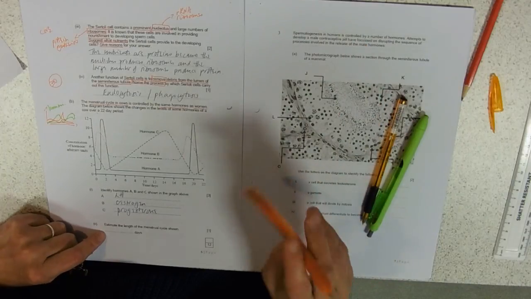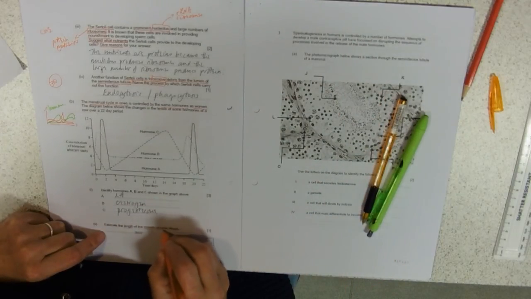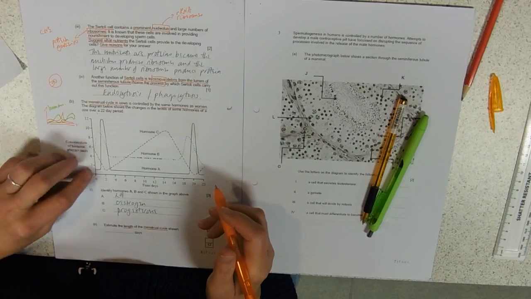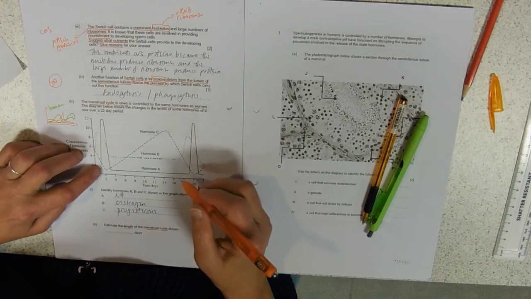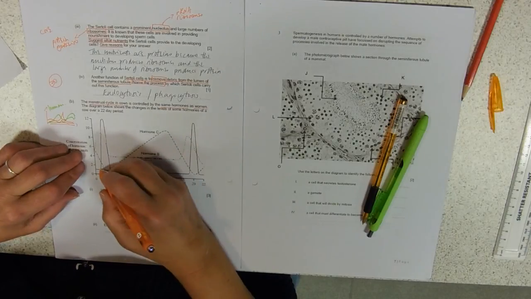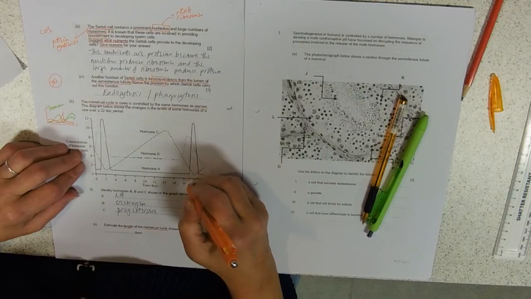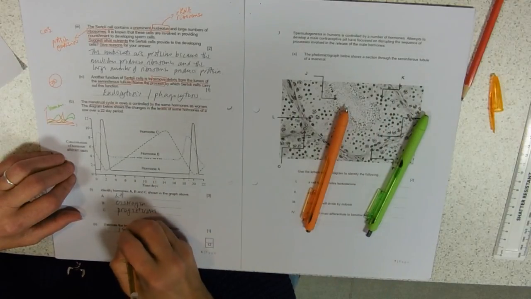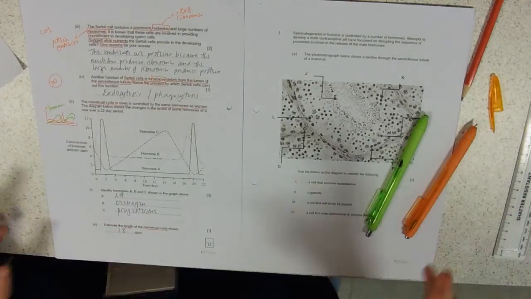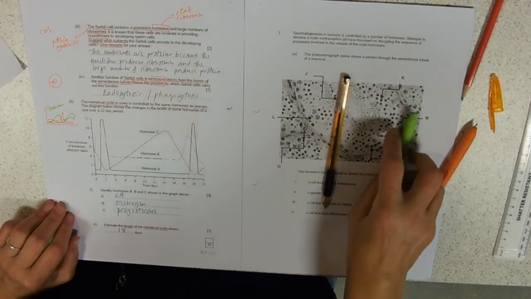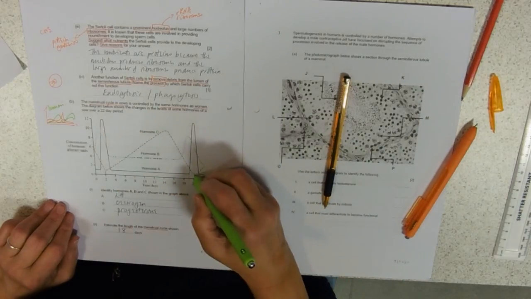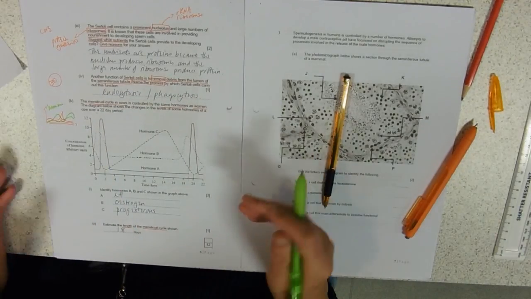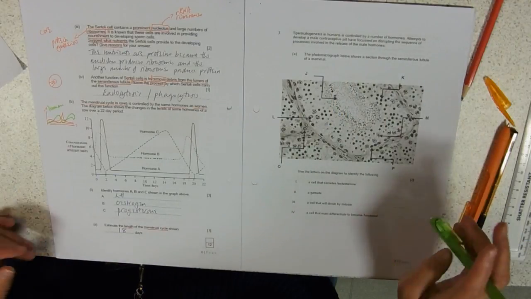Estimate the length of the menstrual cycle shown. So where have we got a repeating pattern? So that's day 1, isn't it? That's day 19. That's where I would take it. Day 1, day 19, 19 take away 1, 18 days. So remember, when you're doing timing, you need to look at repeating patterns. Another good place to have done that might have been day 2, day 20. So it gives you peaks or your troughs. 20 take away 2, 18, super duper.